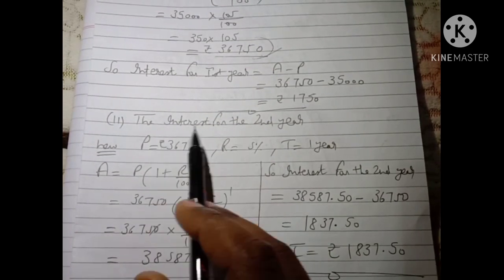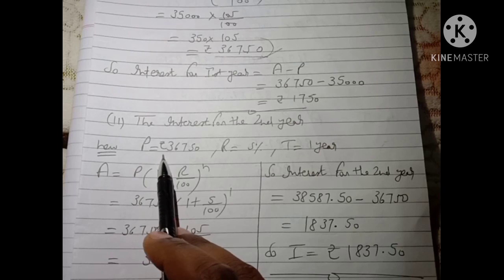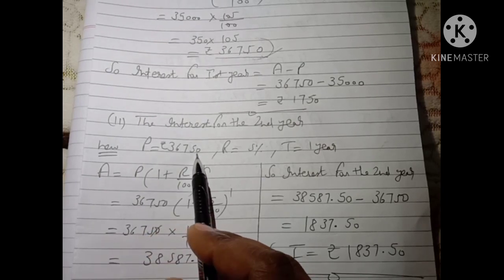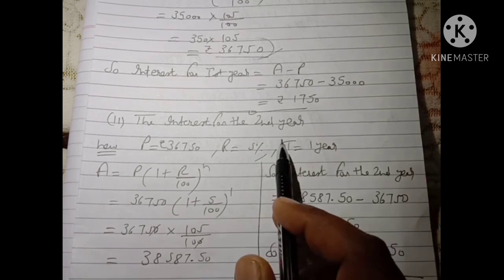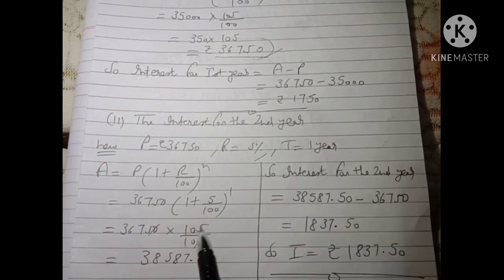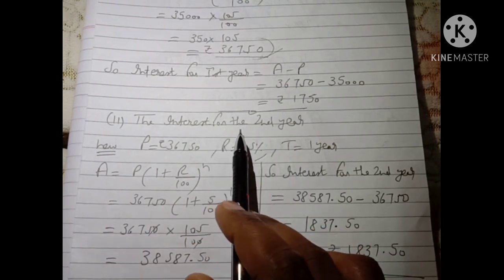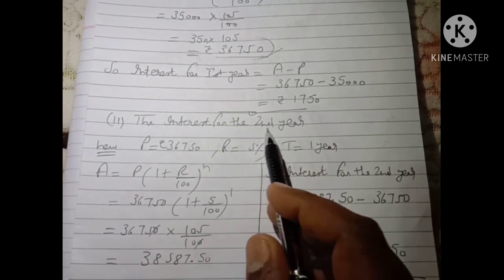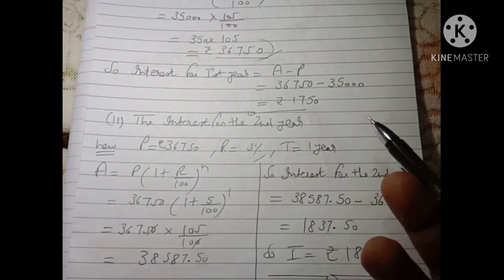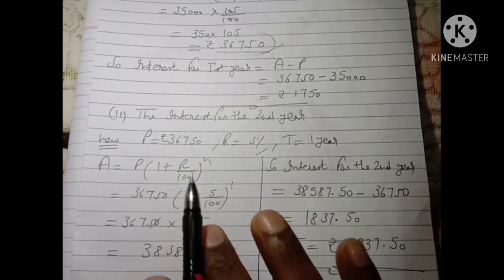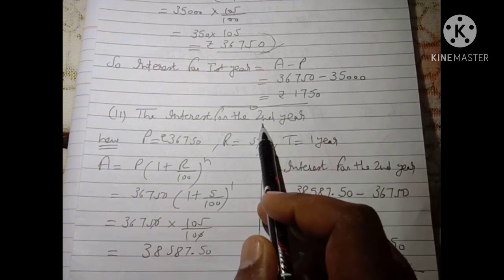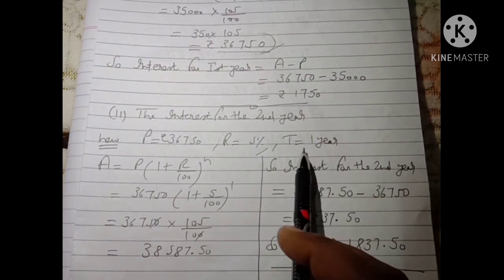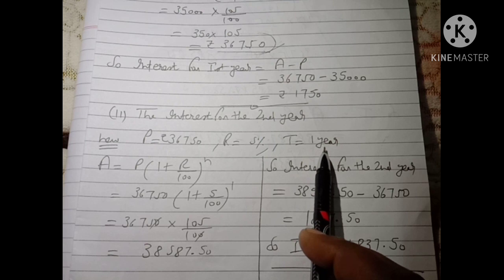So it will become the principal for the second year. Now you can see the interest for the second year: principal is equal to 36,750, and again the rate of interest is 5%. The time period in this case is also 1 year, because in the first year we had already calculated the interest for the first year, and now we are going to find out the interest for the second year. So it is also a single year, so the time period is also 1.